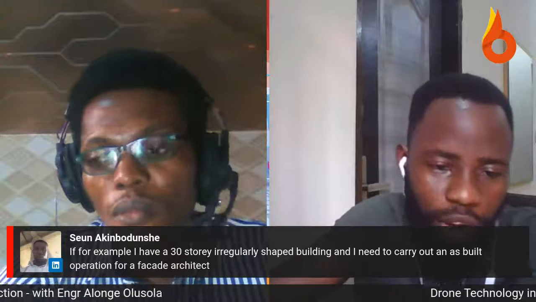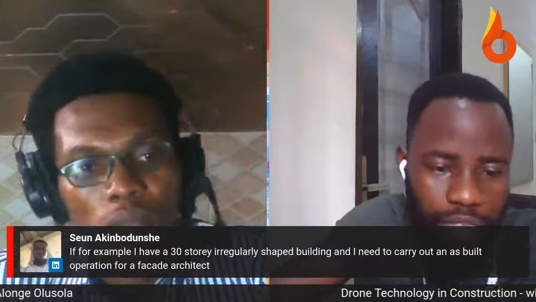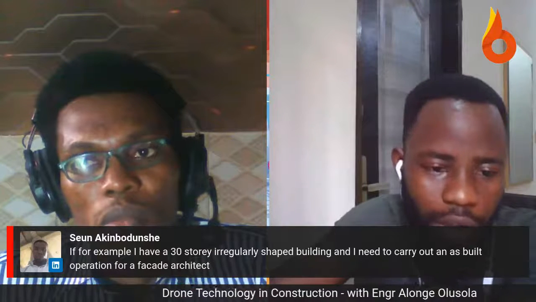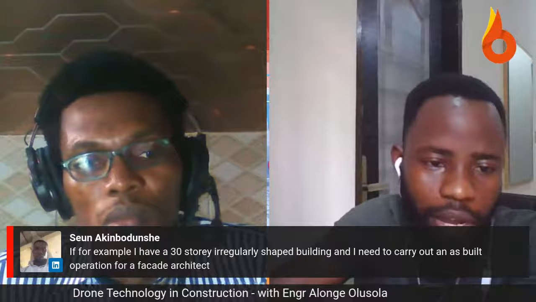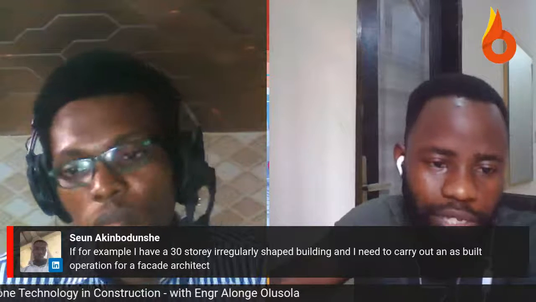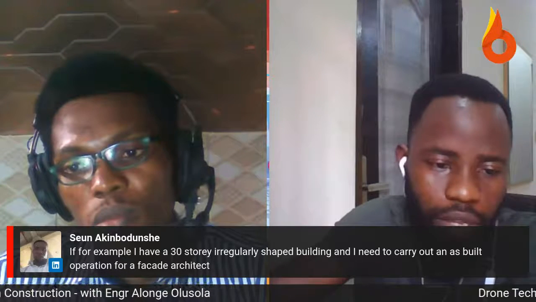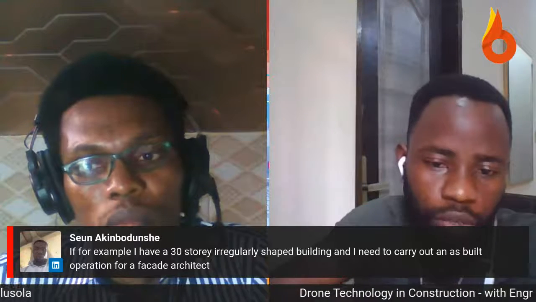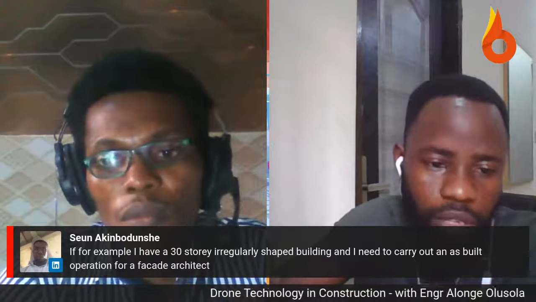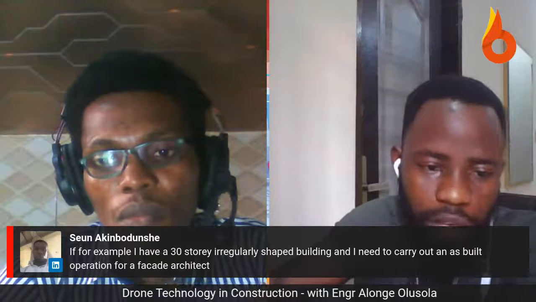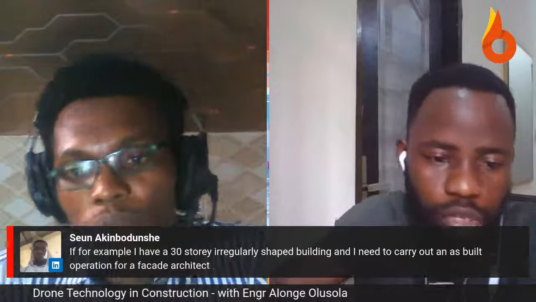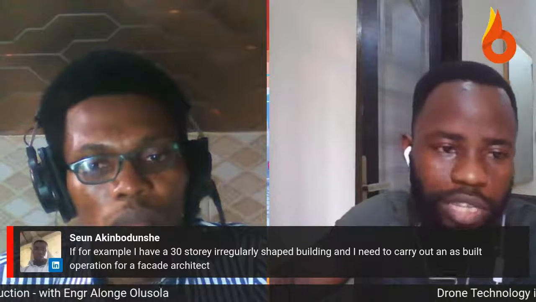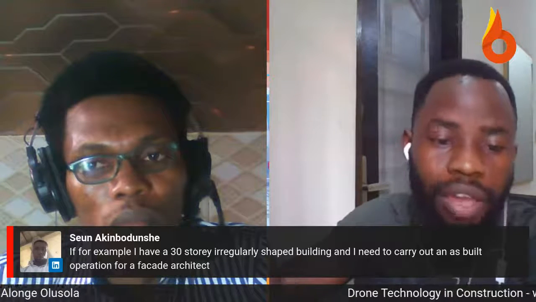You have to have a very good overlap setting, because when the drone is capturing the images, it's going to have enough overlap to process a very detailed model for you to use in your 3D operation. Probably you have a 3D mesh, or you have a 3D model built in Revit or whatever 3D software you want to make use of. So the settings are actually there for you to play around with.